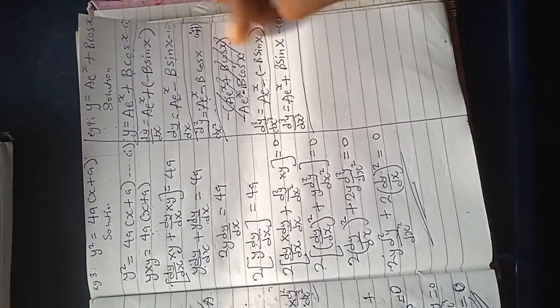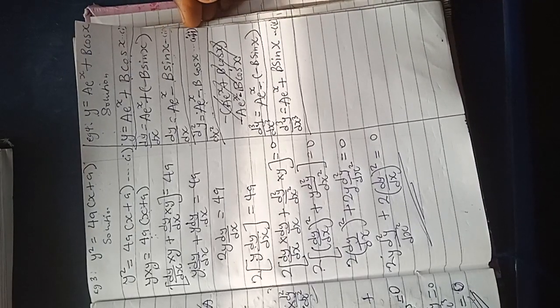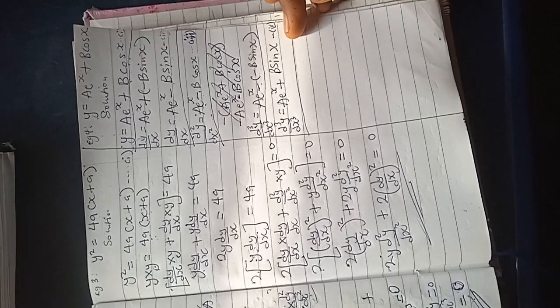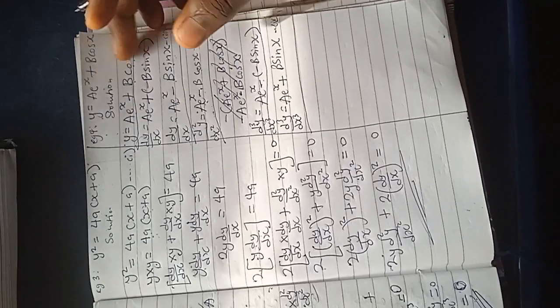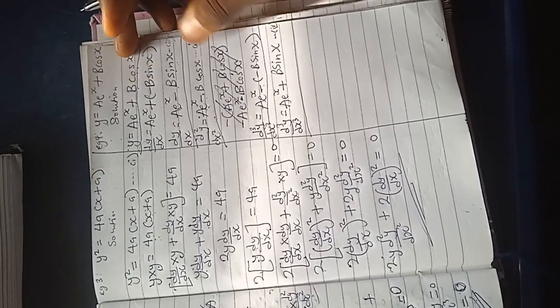If you look closely, in equation 1 we have cos x, and in equation 3 we have cos x. In equation 2 we have sine x, and in equation 4 we have sine x. So what we do is add equation 1 and equation 3, and also add equation 2 and equation 4.